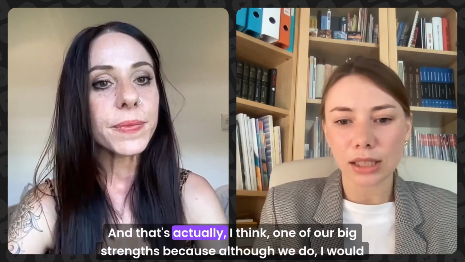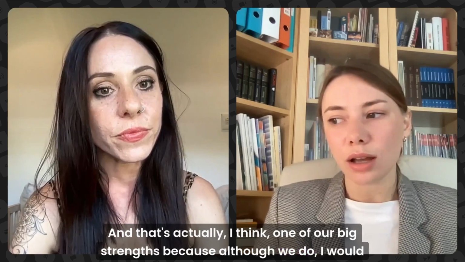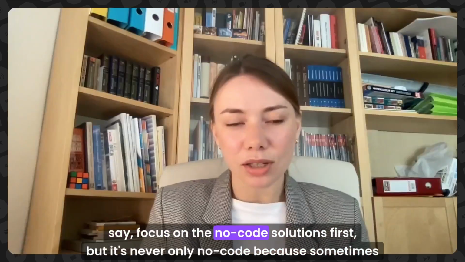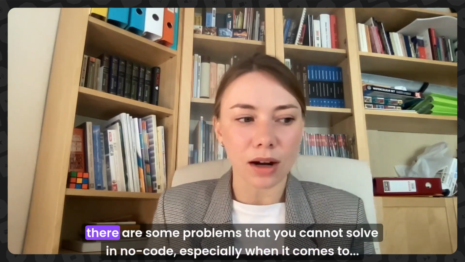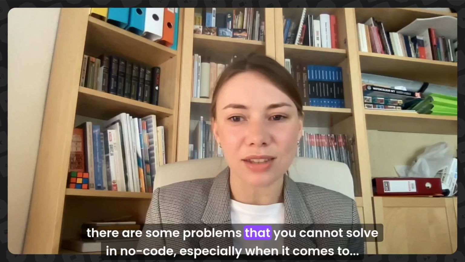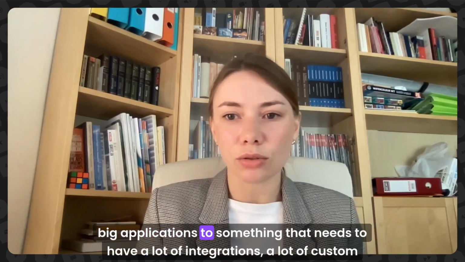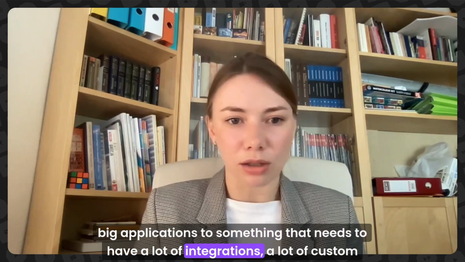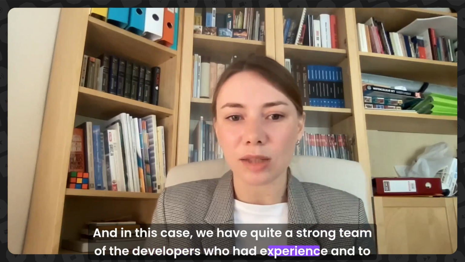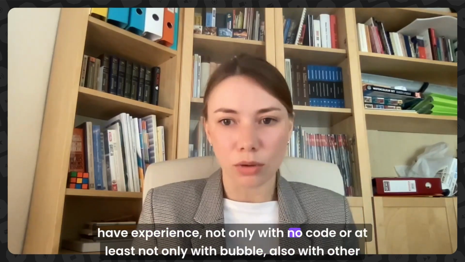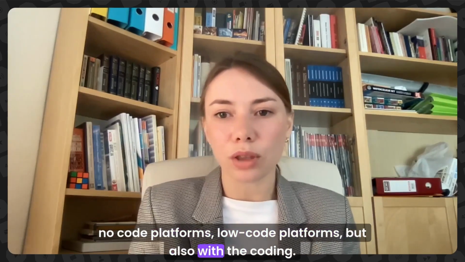That's true. And I think that's one of our big strengths, because although we do focus on no-code solutions first, it's never only no-code, because sometimes there are problems that you cannot solve with no-code, especially when it comes to big applications, or something that needs a lot of integrations and custom features. In this case, we have a quite strong team of developers who have experience not only with no-code, or at least not only with Bubble, but also with other no-code platforms, low-code platforms, and also with coding.